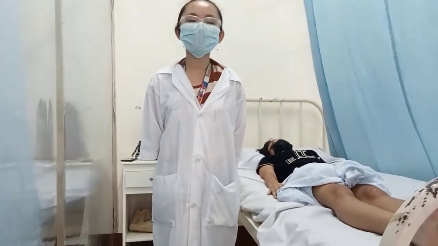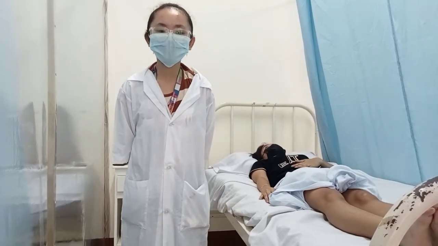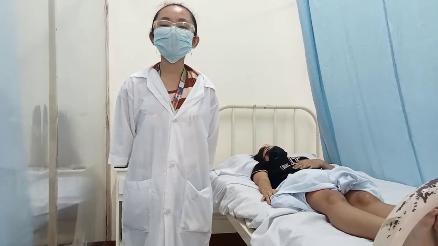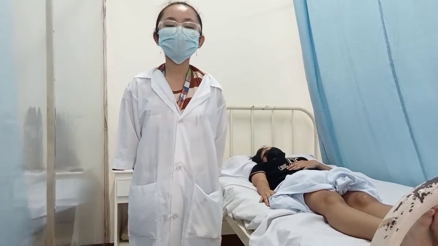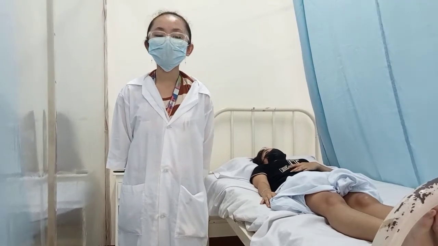The normal findings is the abdominal muscles contract, and then the abnormal findings is there is an absence of the superficial reflexes with lower or upper motor neuron lesions.